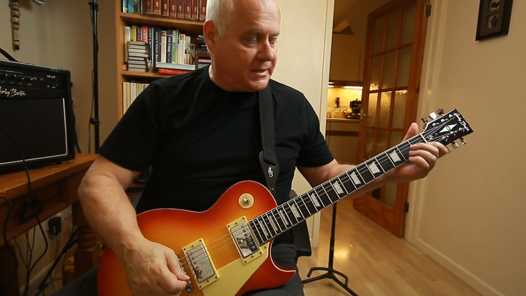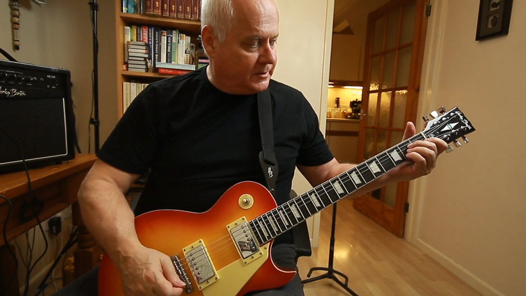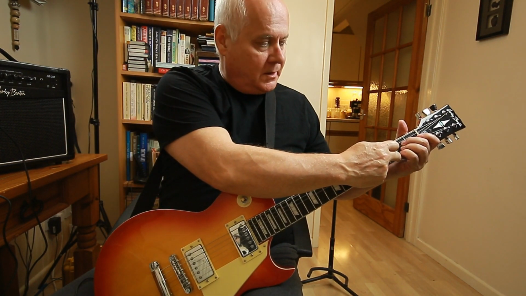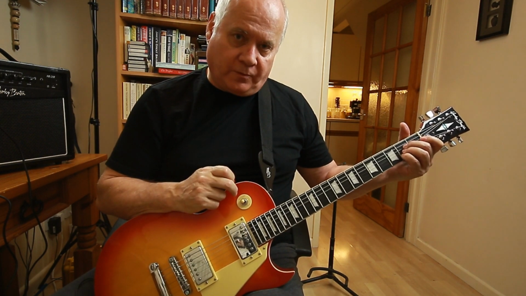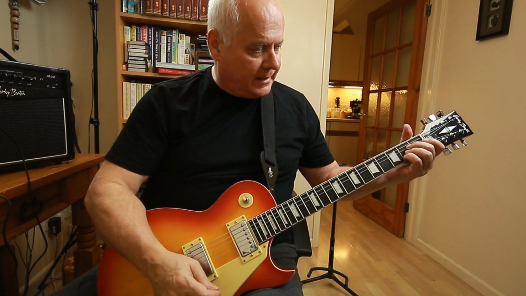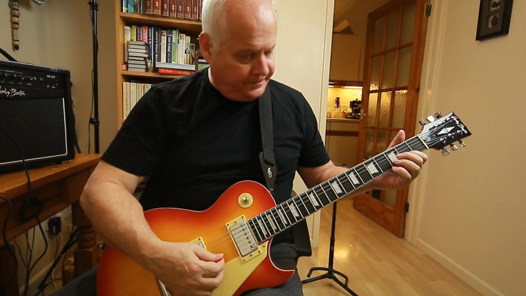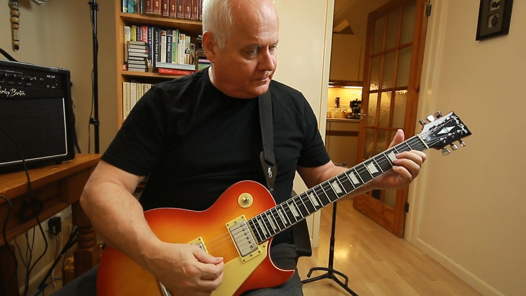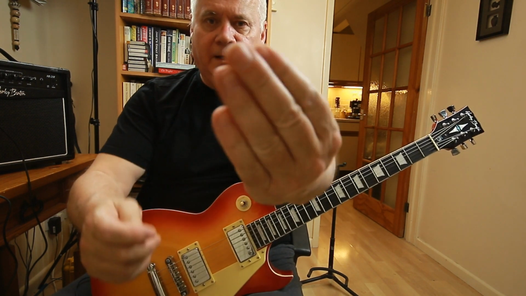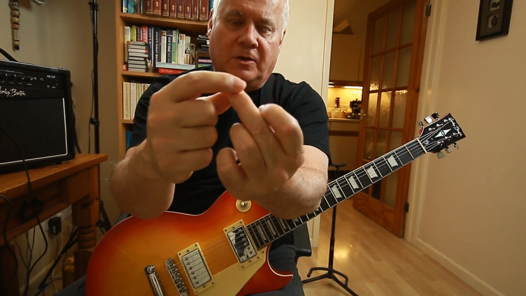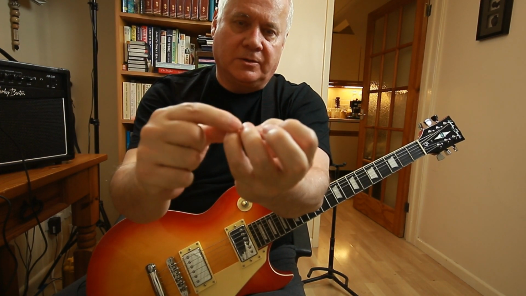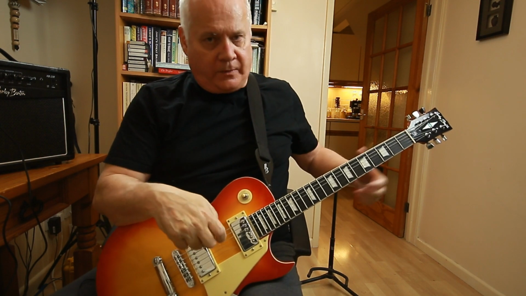You only have to press hard enough to put the strings in contact with the fret. You don't have to push it down onto the actual fretboard. That's overdoing it. You just need to get those strings in contact with the fret. And if you see white marks on your fingers underneath your fingernails, you're pressing too hard. So ease off a little bit.